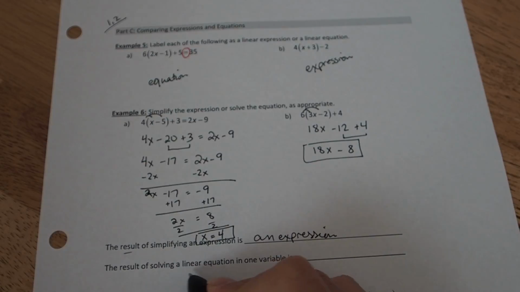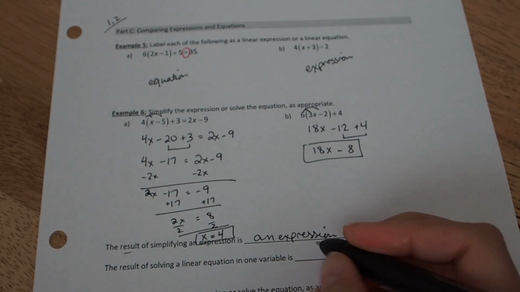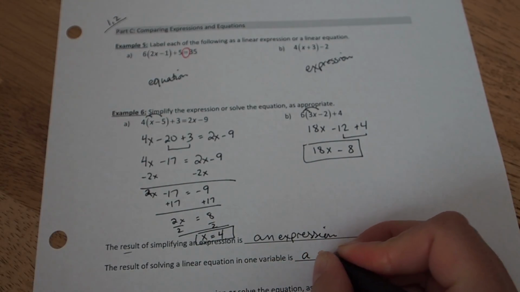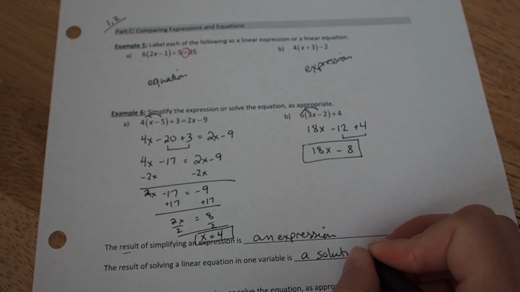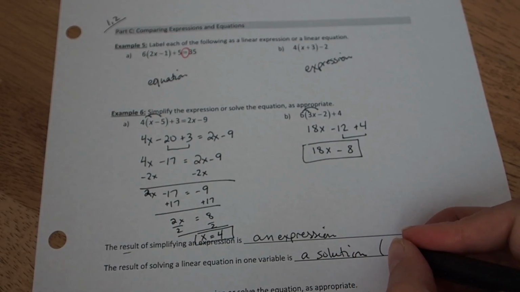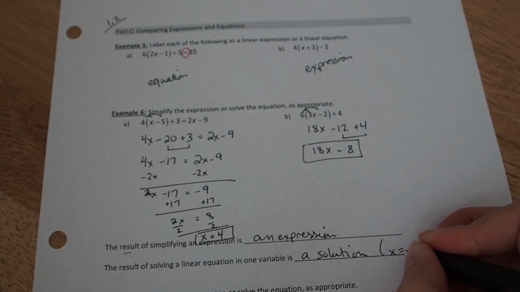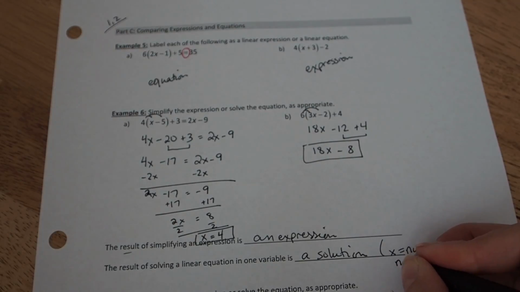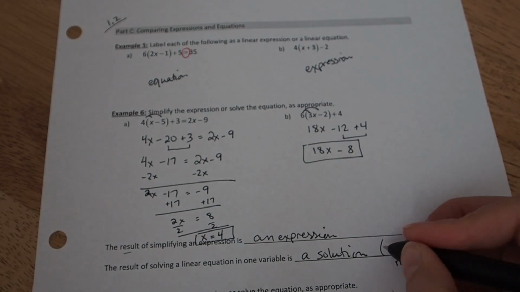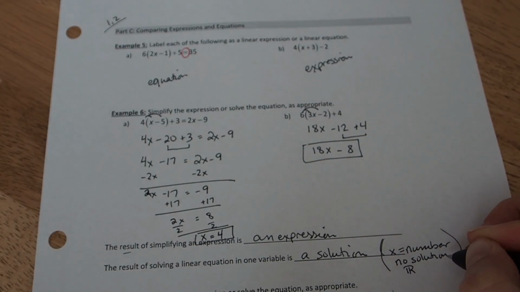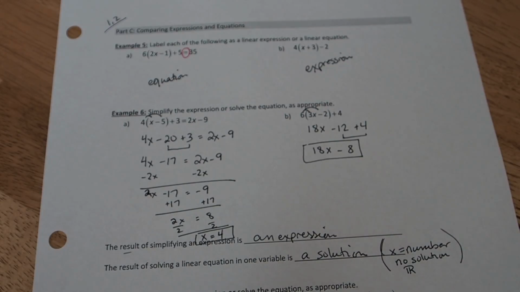And the result of solving a linear equation is a solution. And there's a few different types of solutions. Remember those 3 cases from the previous section, so it could be x equals a number, or it could be one of those special cases of no solution, or all real numbers. Those are the 3 types. Remember, if we had a conditional, an inconsistent, or an identity case.